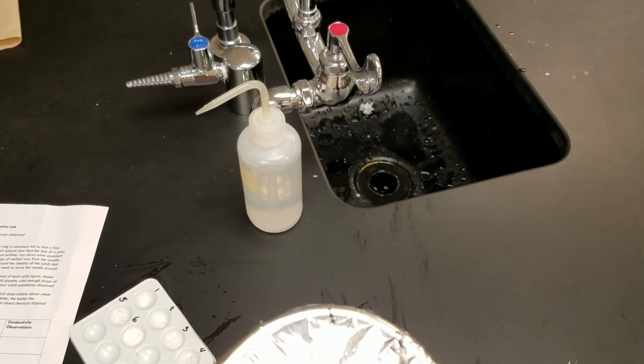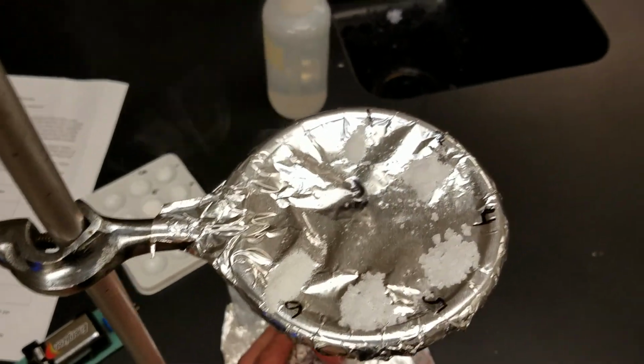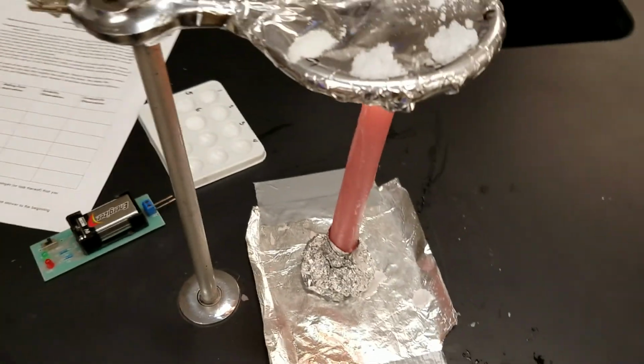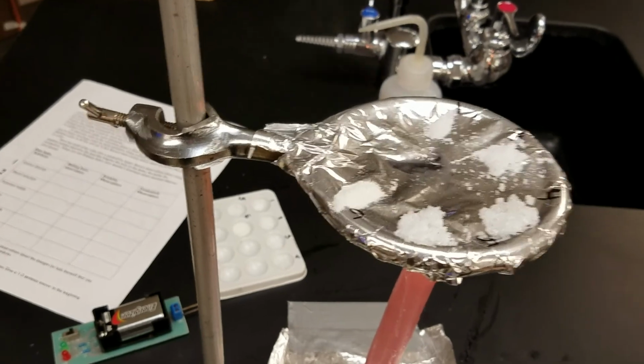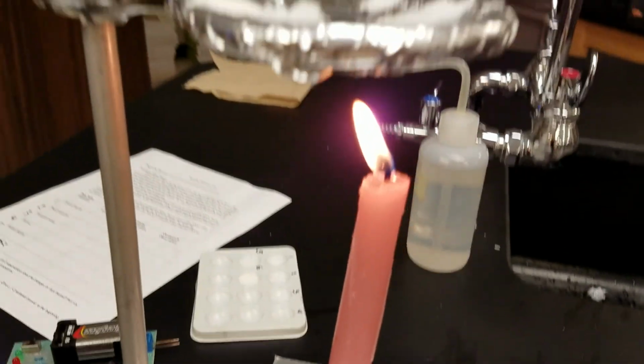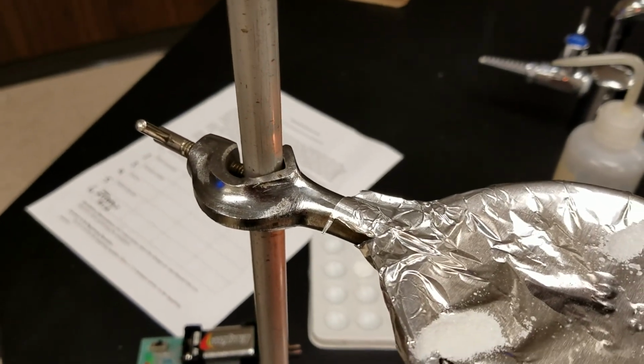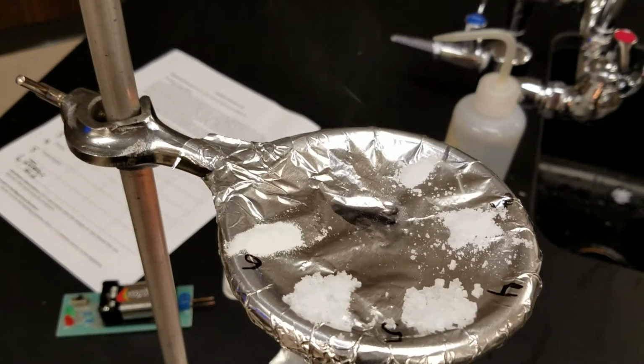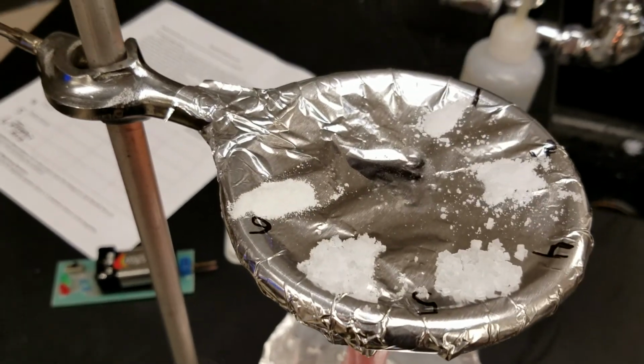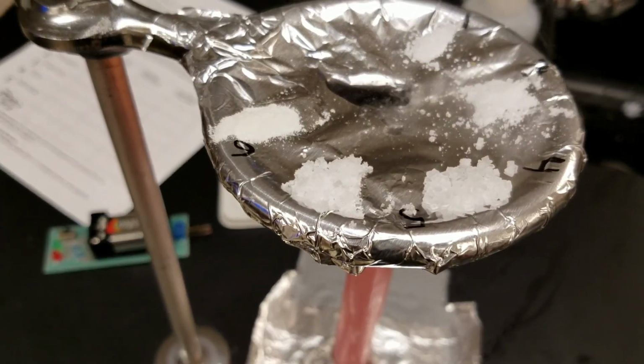I'm going to move this over to just under number 1, which is calcium chloride. Calcium chloride's not doing anything. We'll leave the flame underneath calcium chloride for just a little bit longer, but it's obviously doing nothing.